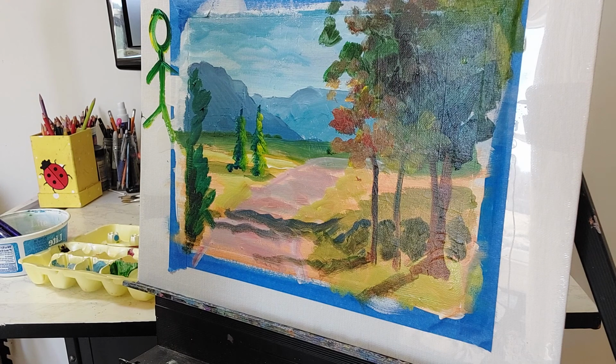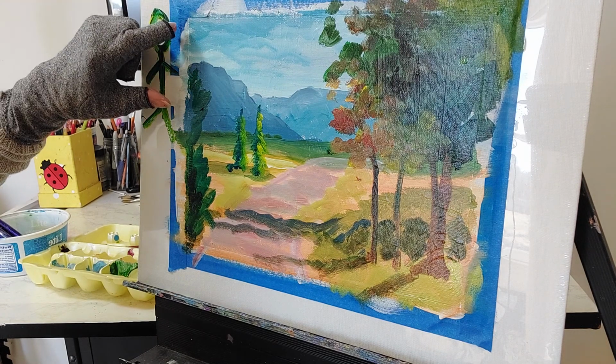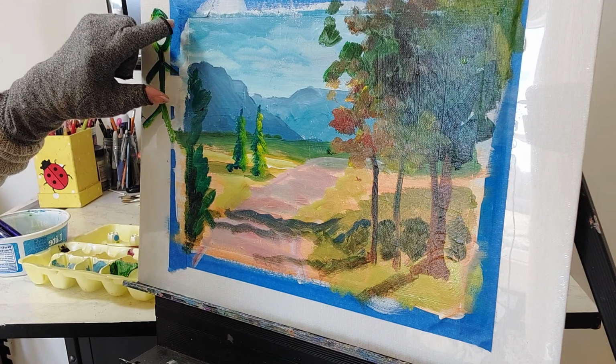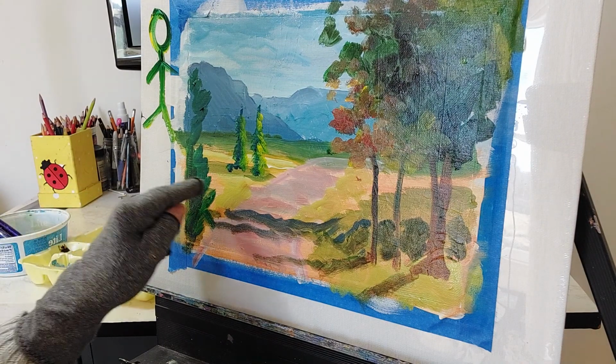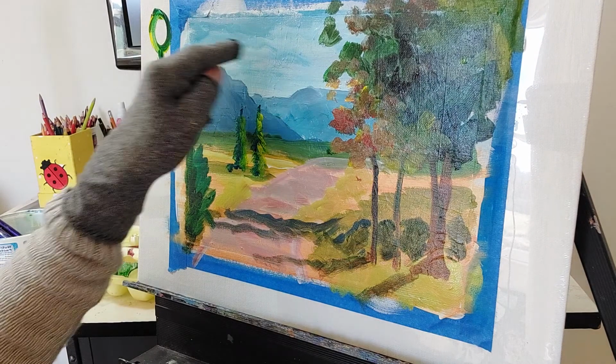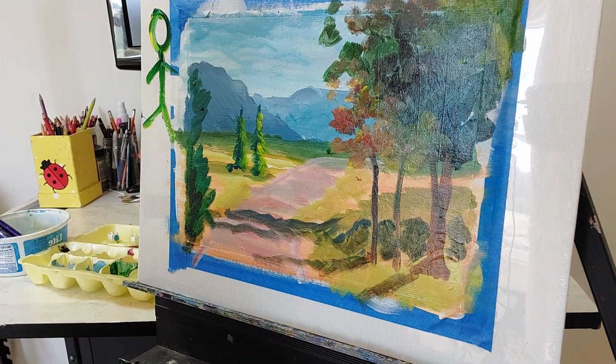So I want you to do half of your paper kind of a dull blue and the other half a beautiful bright orange, and let some of that orange show through. Let some of that blue show through your painting so that you get a painting that looks far away and close up. I'm excited. Have fun.